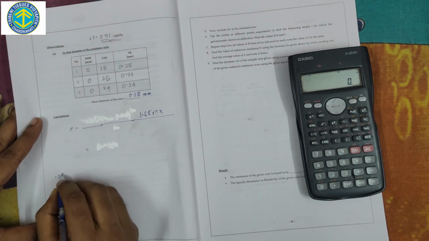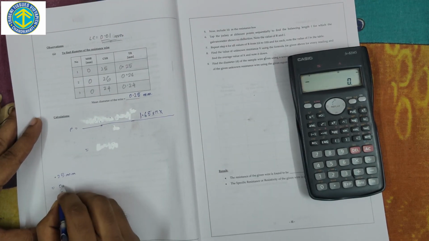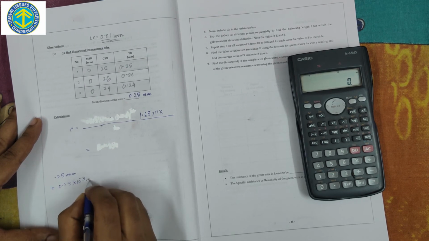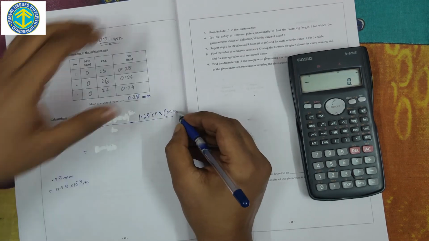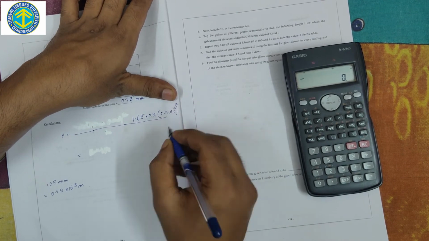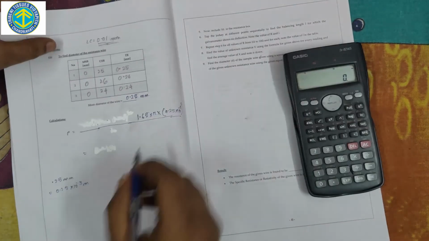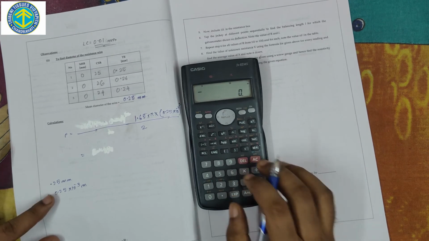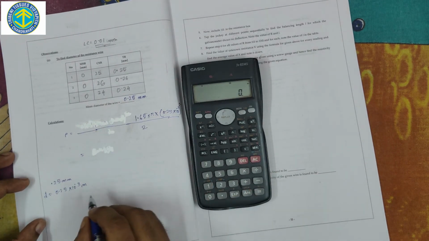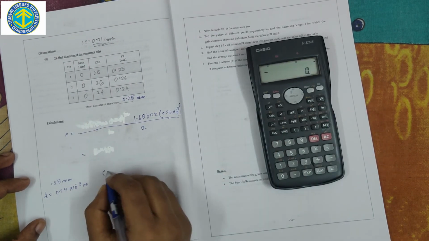First we'll write the formula in the copy, and we'll put the values of x, y and d square in the formula, and we find the value of the rho by the following steps. Please follow my steps, otherwise you can do the calculation on your own.